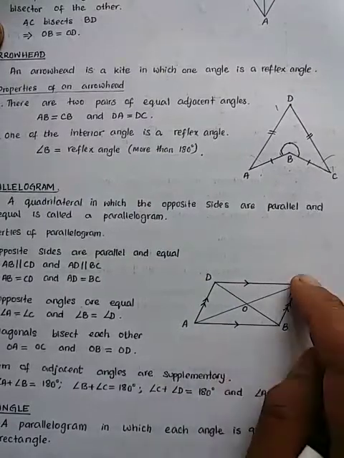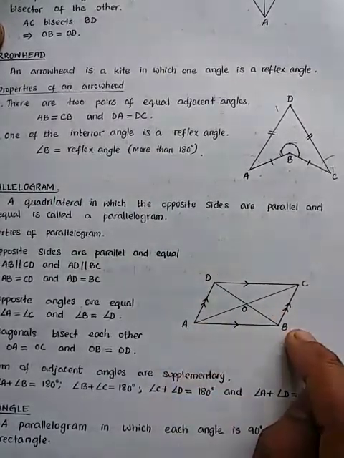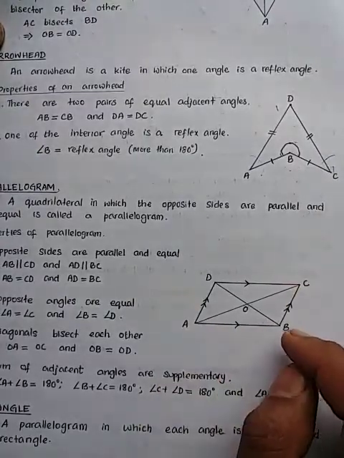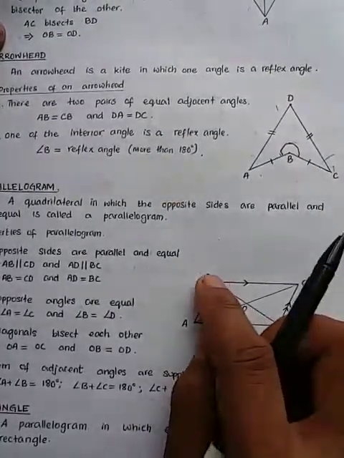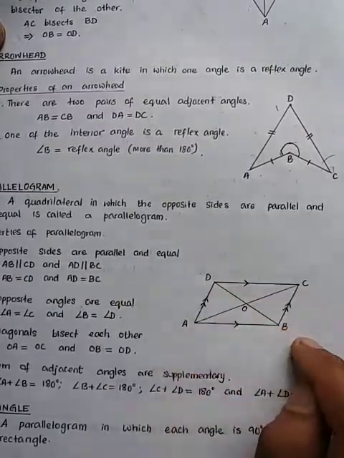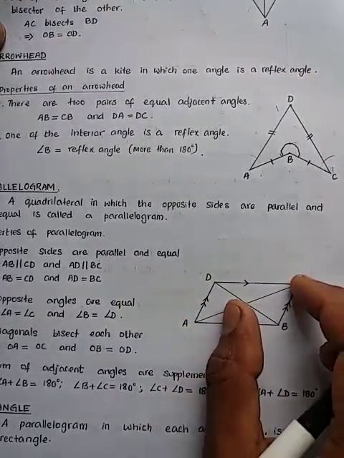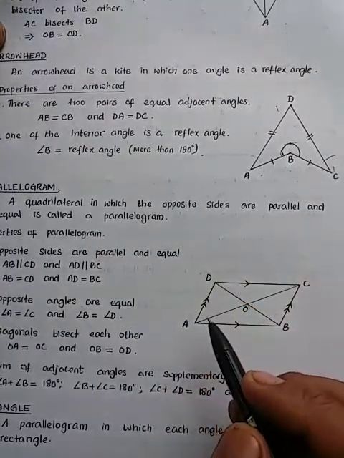And then the diagonals bisect each other. Bisect each other means this diagonal AC bisects BT, that means OP equals OT. This diagonal BT bisects AC, that means OA equals OC. Okay, and then opposite angles are equal.